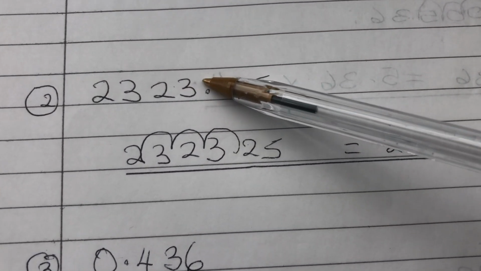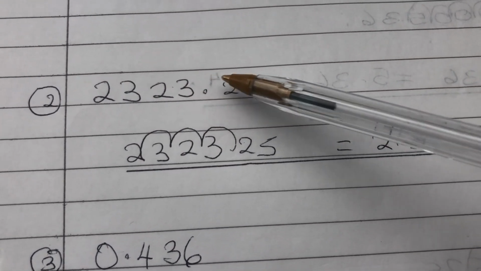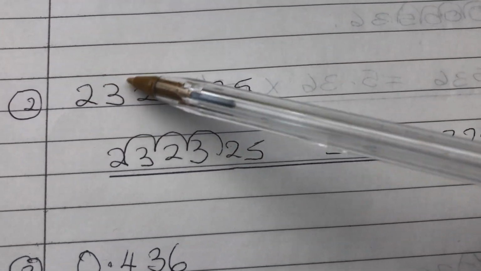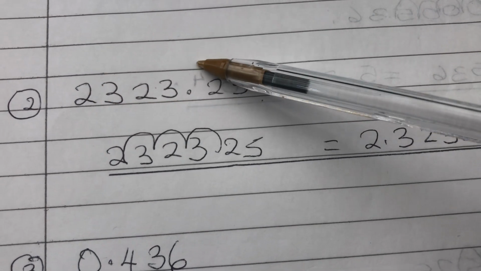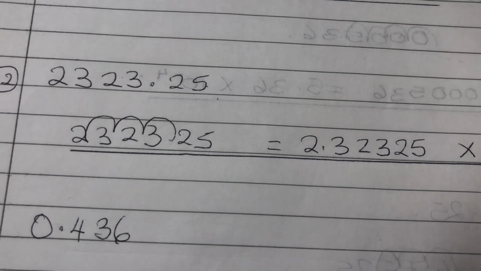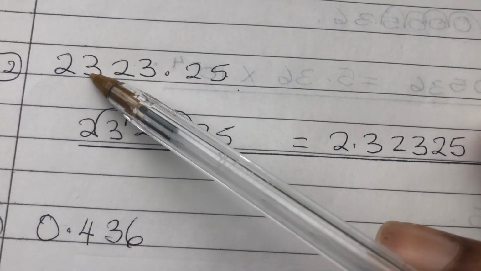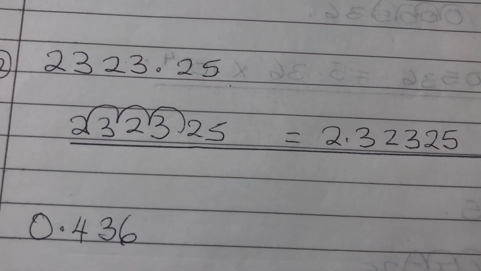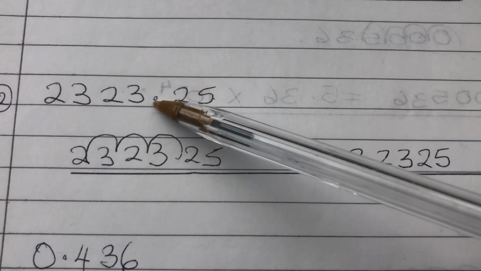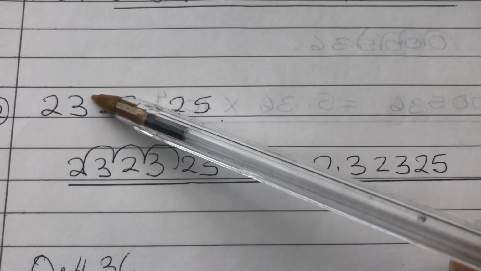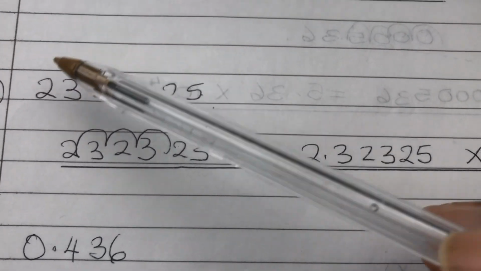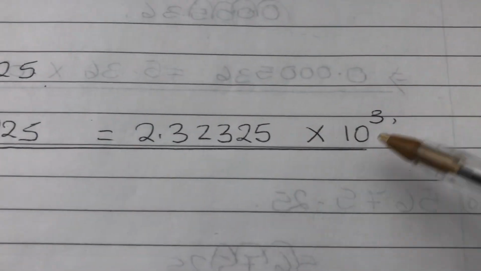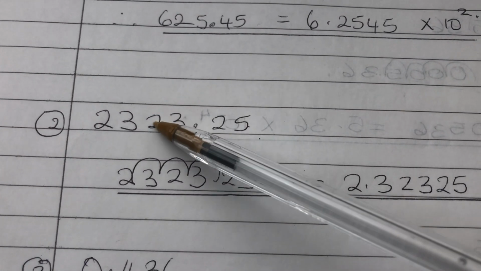Second one, we want to change 2323.25 into standard form. So assuming you did a question and this is your answer, and they said leave your answer in standard form, the decimal should now be after the 2. You can't have 23.23 as a standard form. So to do that, we move the decimal 1, 2, 3 places. Since we've moved it 3 places, we now have 2.32325 times 10 to the power 3, because we've moved it 1, 2, 3.